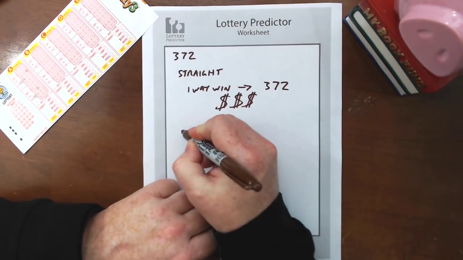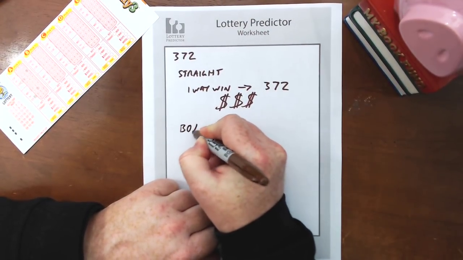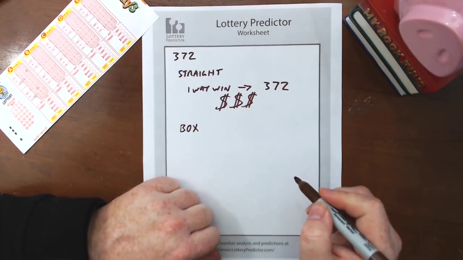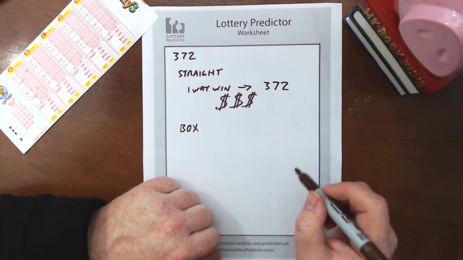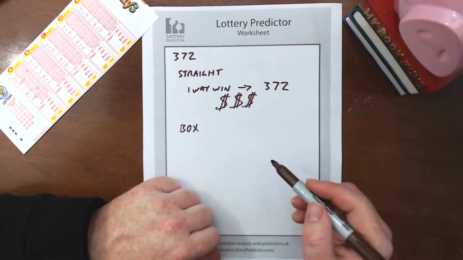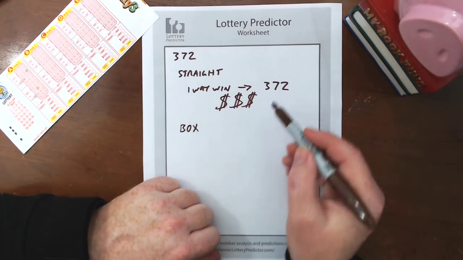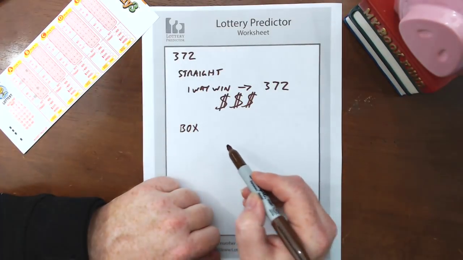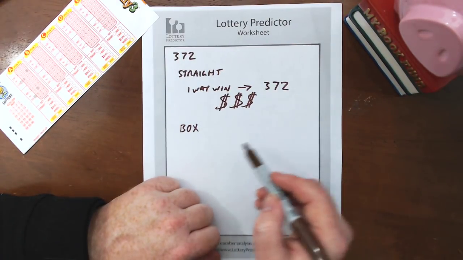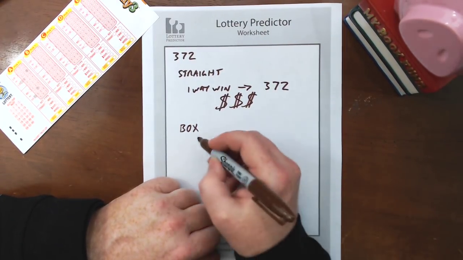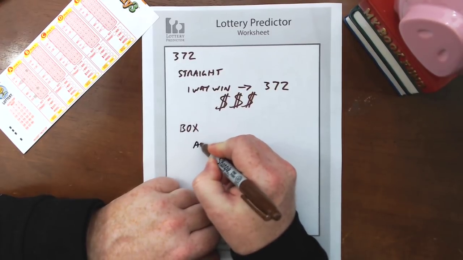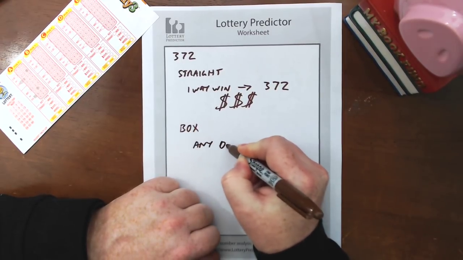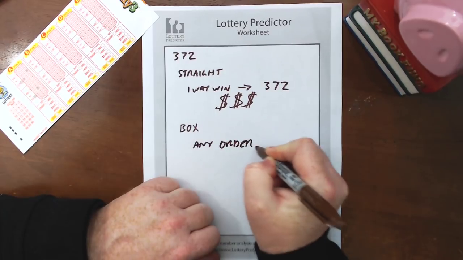Now the box type is a little bit more complex. The box type basically says that when you're picking your numbers, when these numbers come out, they can hit in any order you like. So if we pick 3, 7, 2, when the numbers come out, those numbers can be in any order. That is really what it's saying. It doesn't have to come out exactly in the same order.